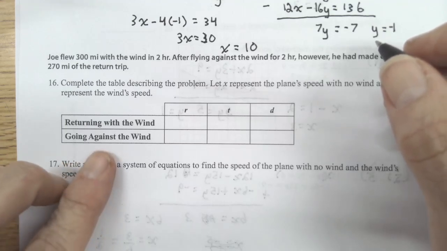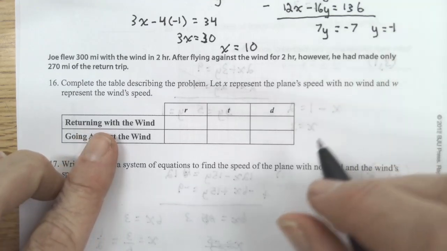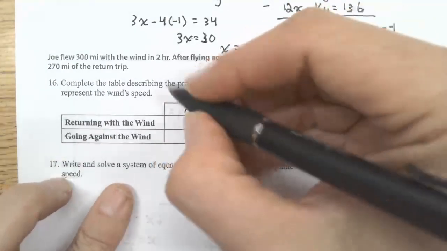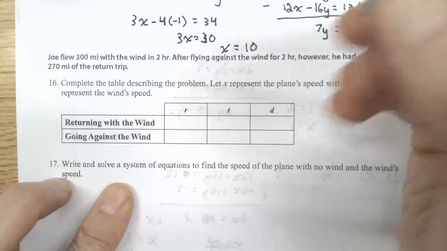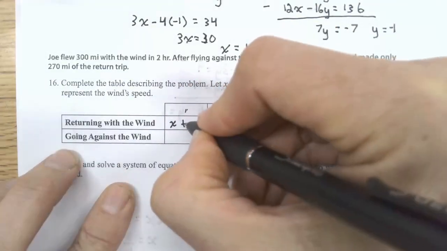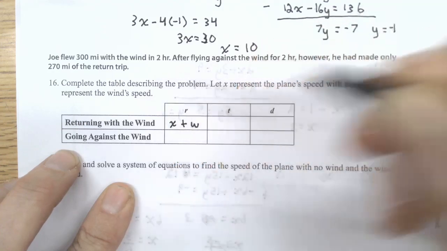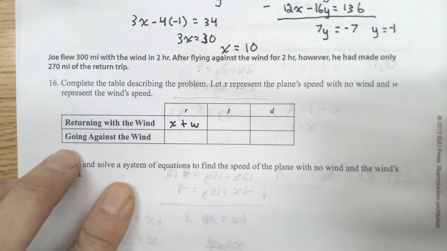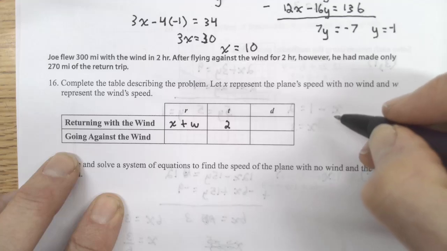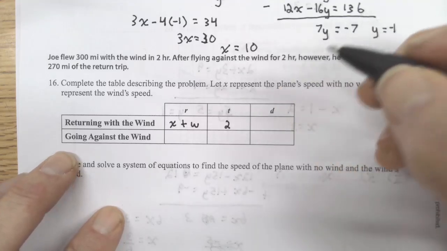Okay, so returning with the wind, that means he's got his rate. We don't know what the rate is. We'll say x. But if he's with the wind, that's plus the wind. The time is 2 hours, and the distance is 300.